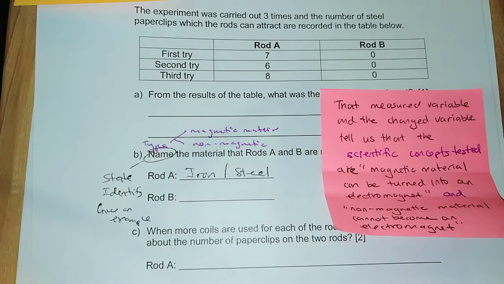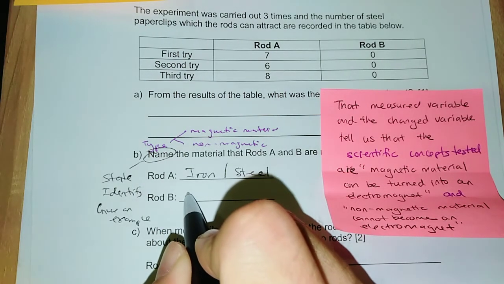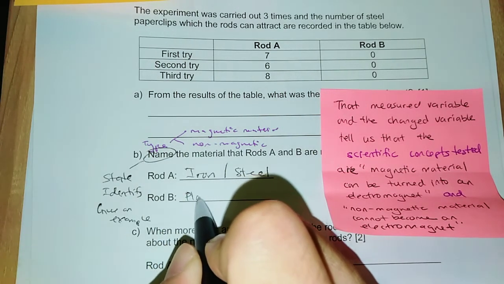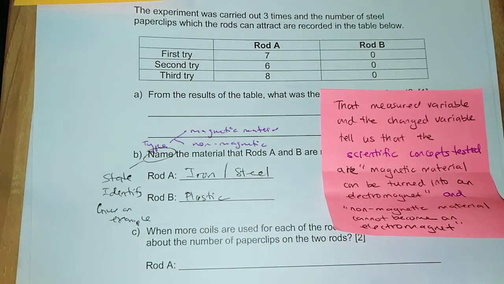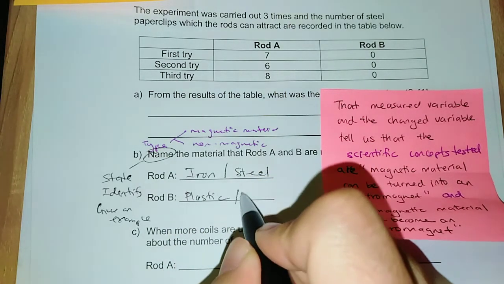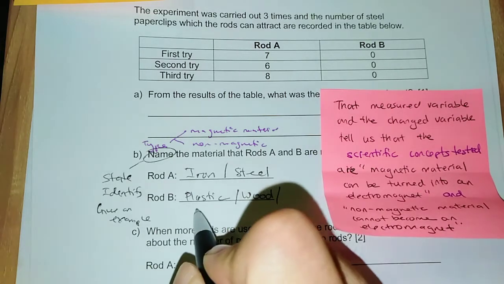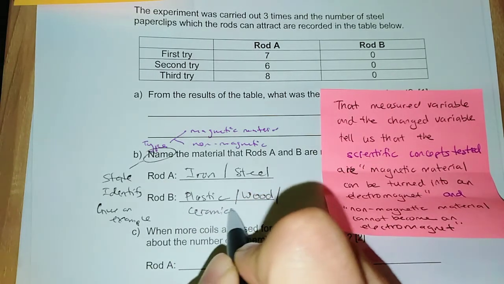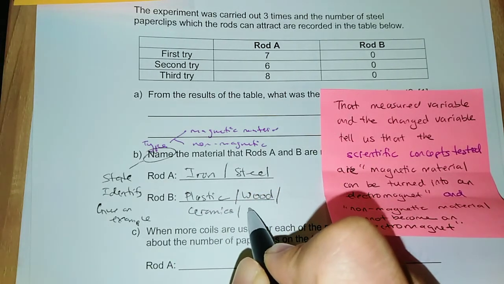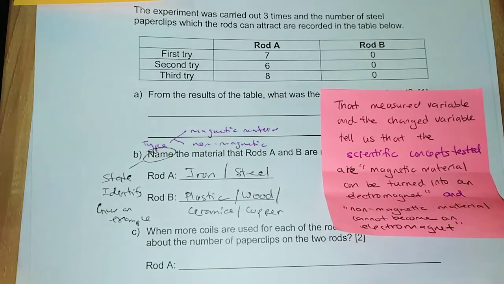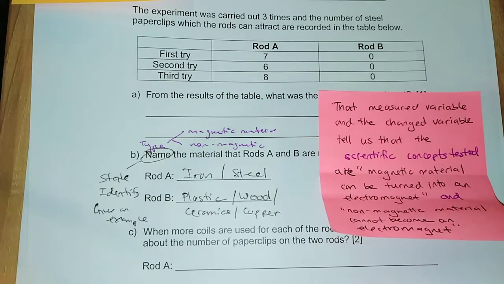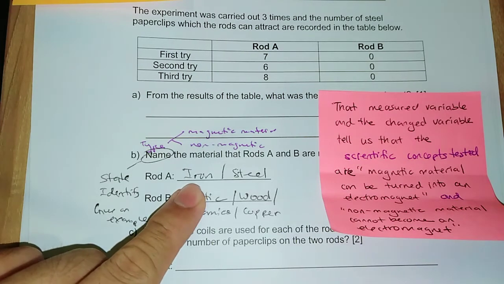B can be anything else. It can be, for example, made of plastic, because the question didn't say these are two metal rods, right? It can be made of wood, ceramics, or copper. There are also metals that are non-magnetic. It can be made of a lot of things, so long as whatever you write here are non-magnetic materials, that's fine. Just one idea will do. One answer here, one answer here.